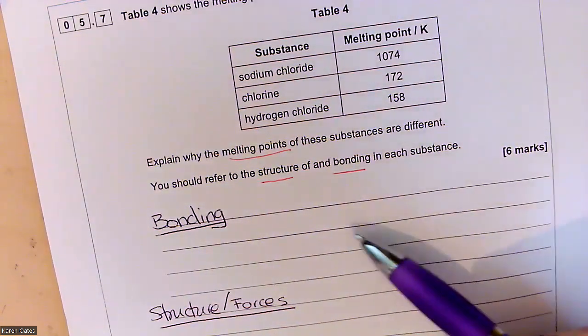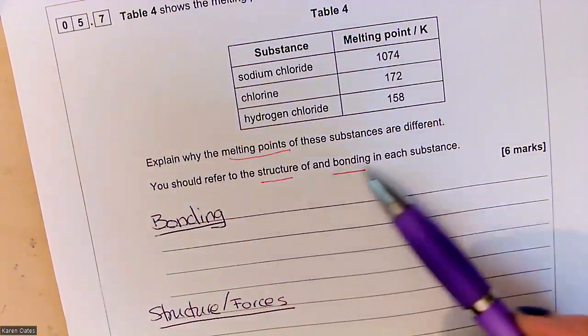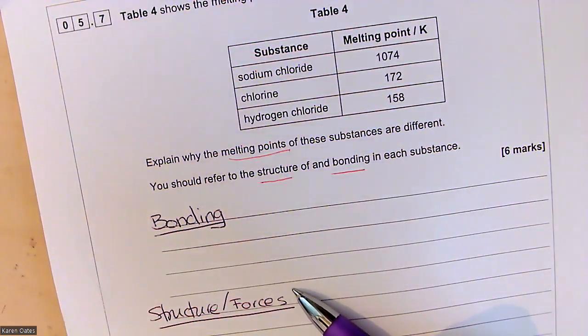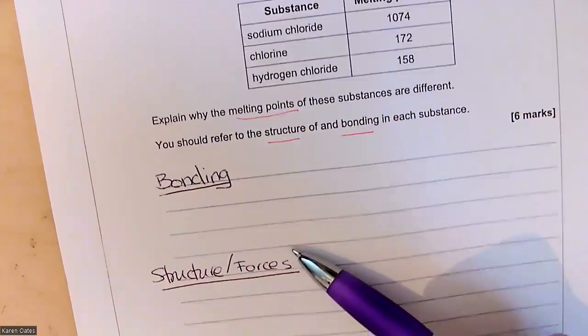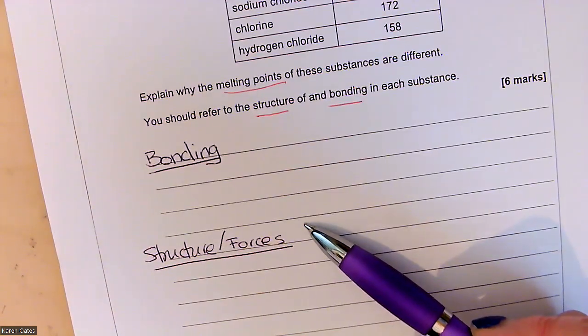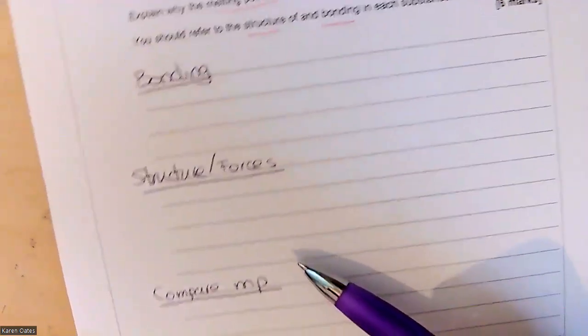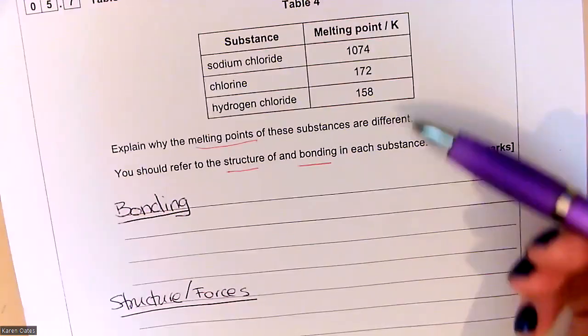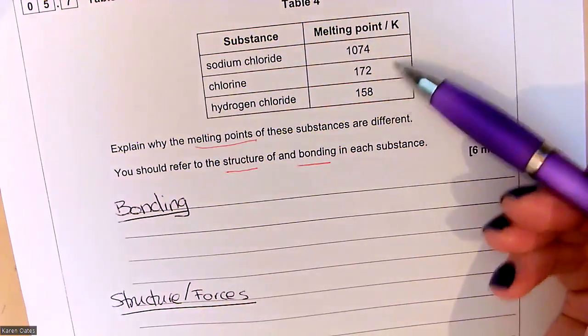Okay, so I split this into three. I've split it into bonding because it's asked about bonding. I've split it into structure, and that's the forces that are between the ions or between the molecules. And I've got to compare the melting points because I'm going to have to do some comparison to explain why these are different.